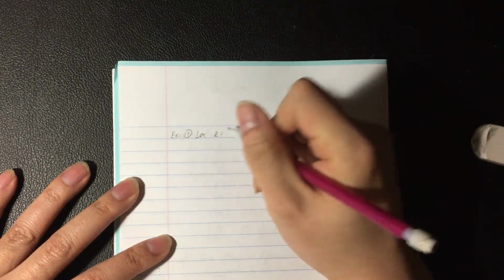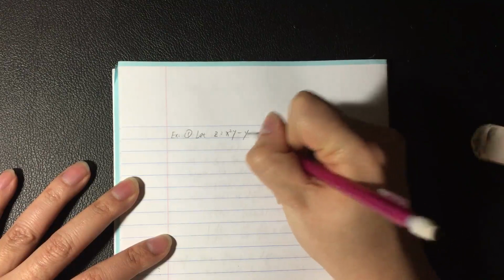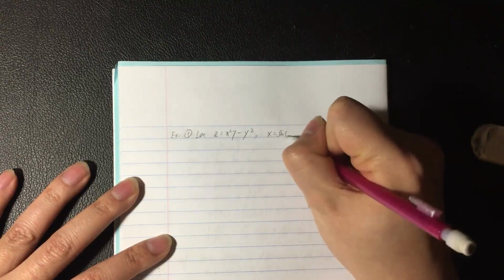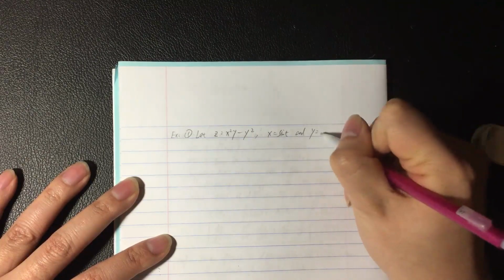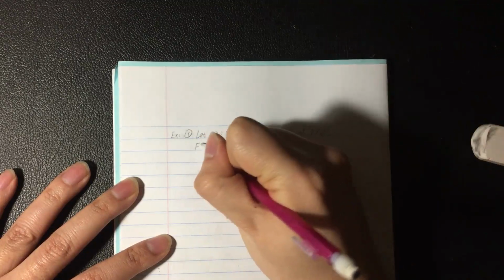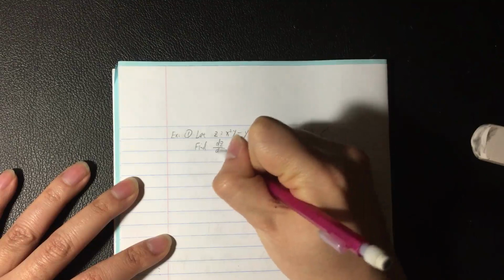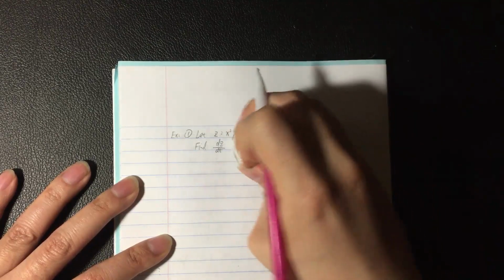Let z equal x squared y minus y squared, x equal to sine of t, and y equal to e to the t. Find dz over dt at t equal to 0.